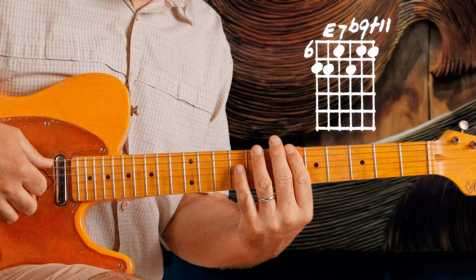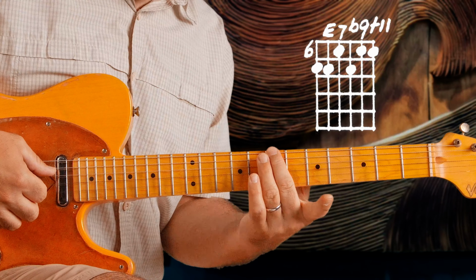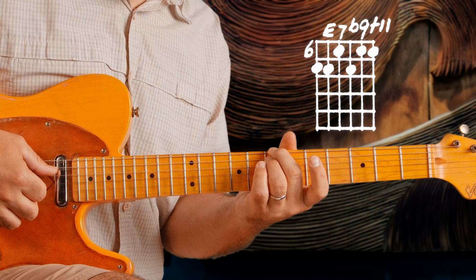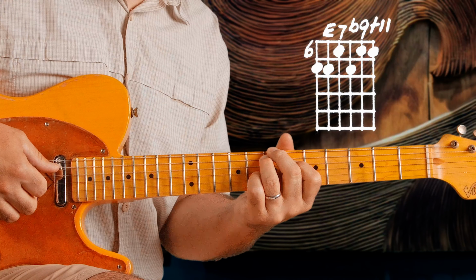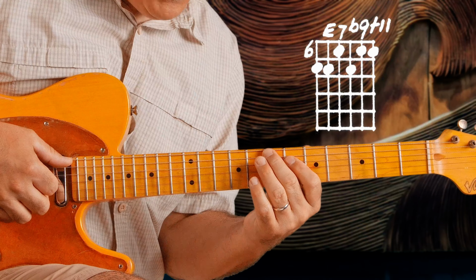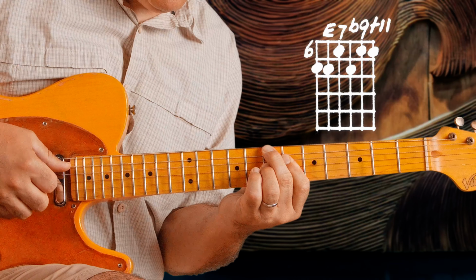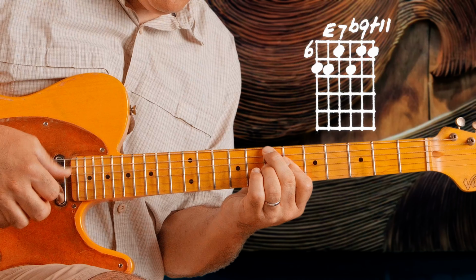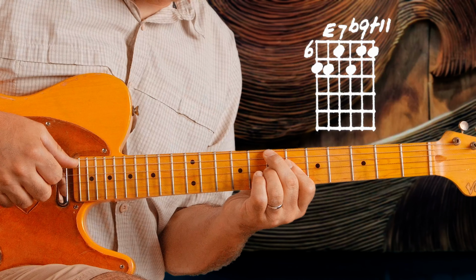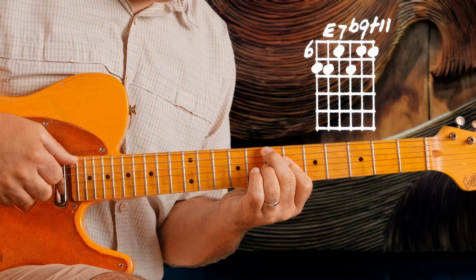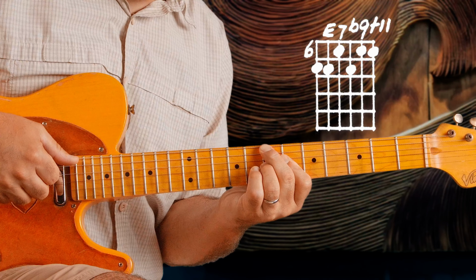But anyway, position 6, wow, all right. So we have the 5, the root, the 3, the flat 7, oh boy. The trick here is to get that with your second finger bar on the bottom 2 strings with the 5.